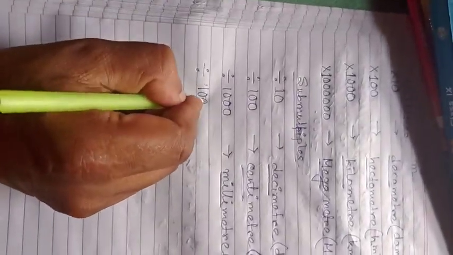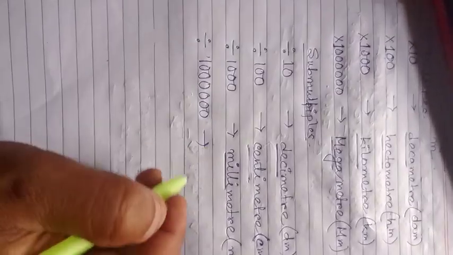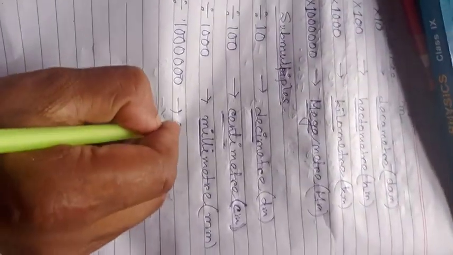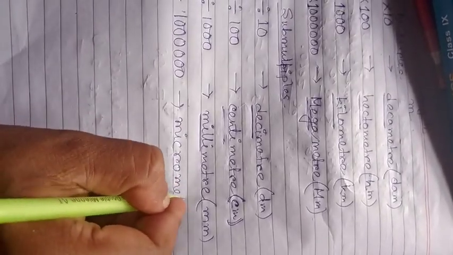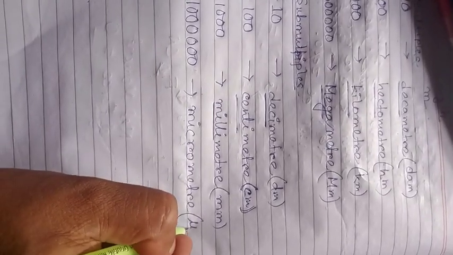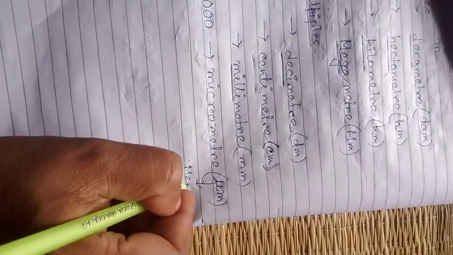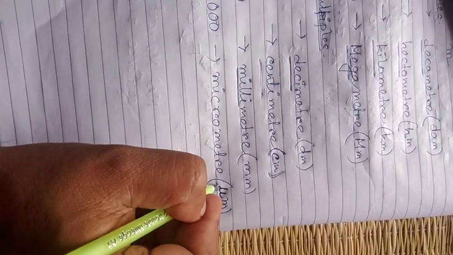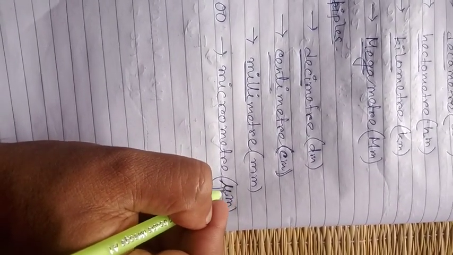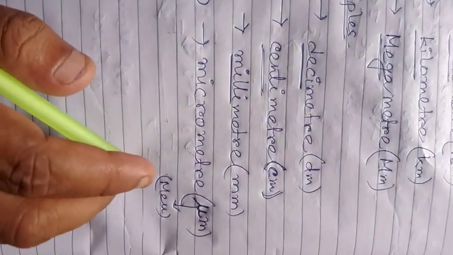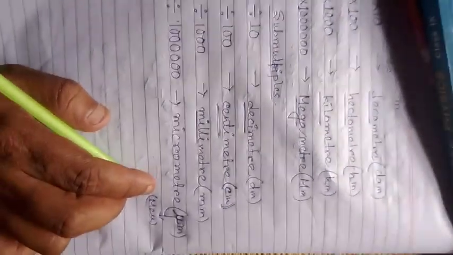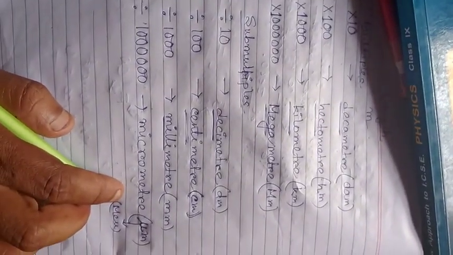When we multiply by 10 lakh, we use megameter. When we divide by 10 lakh, we use the submultiple prefix micro, as micrometer. And we write the symbol like that: this is mu, a Latin symbol, like a U with a line. Mu m is the symbol of micrometer. So there are some multiples and submultiples units.